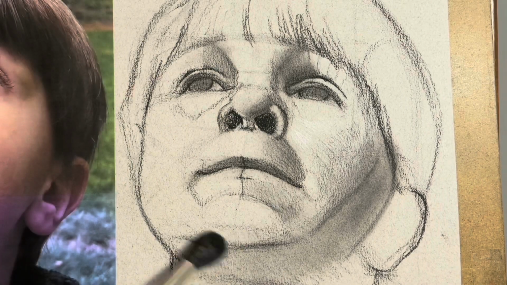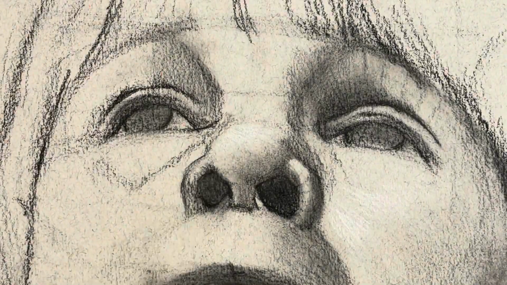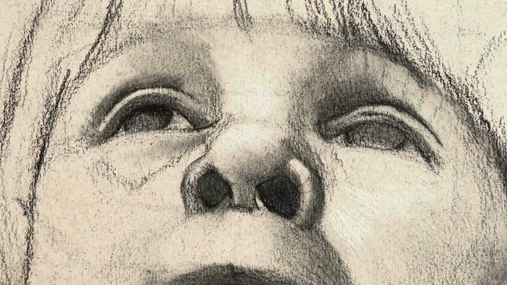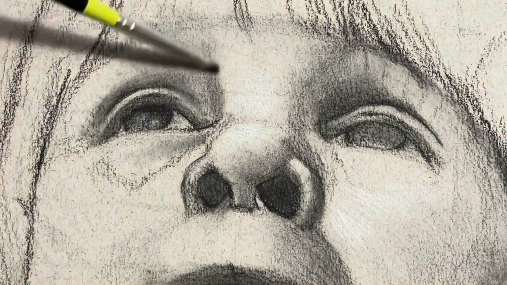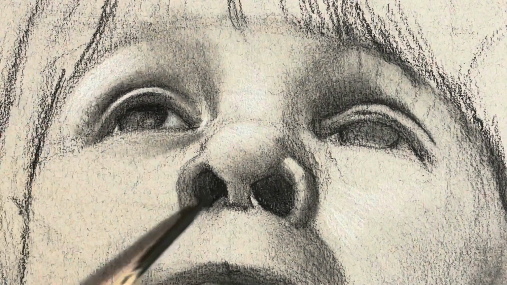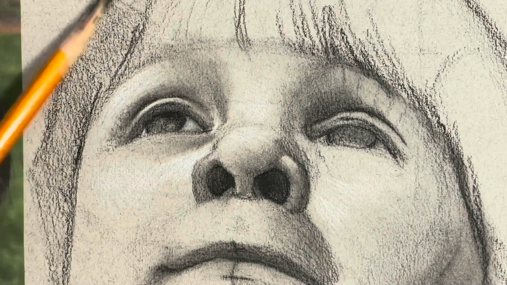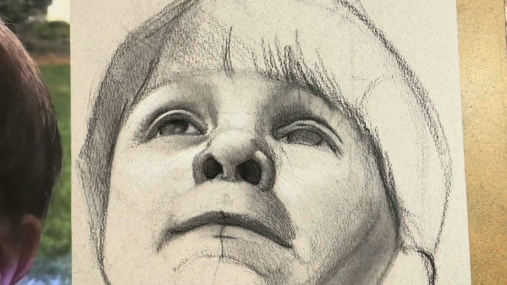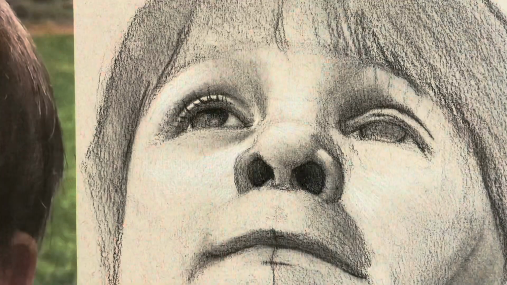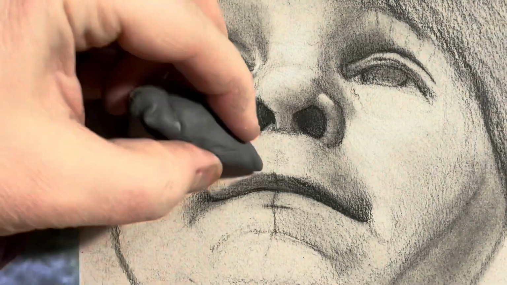So I've just sped up the last part of this video to show how I am taking this drawing from a linear stage to a more realistic stage using tonal values. And I'm using charcoal pencils of different hardnesses and softnesses. And I'm just laying my values in, and I'm doing lots of blending with both soft and stiff bristled brushes. And I'm just adding details now to turn this into a more realistic portrait.